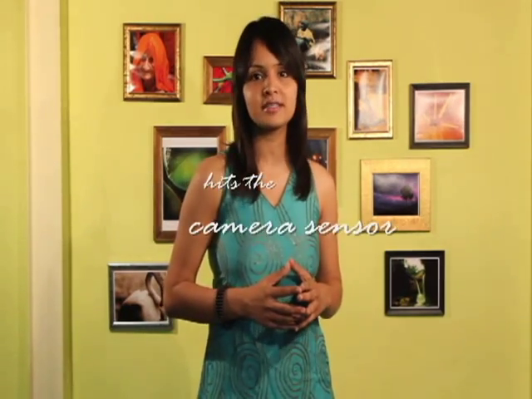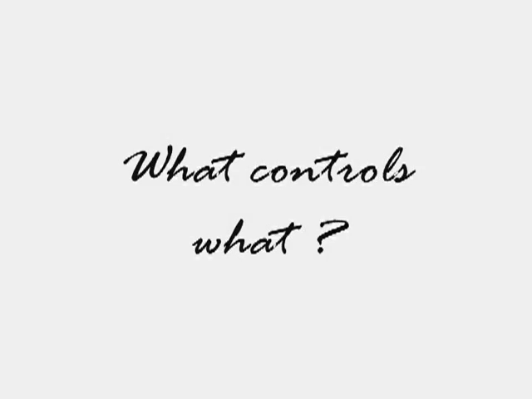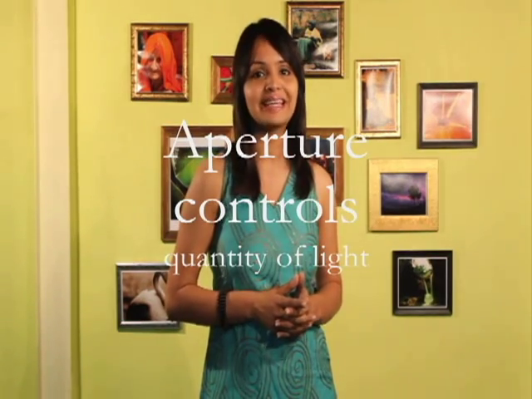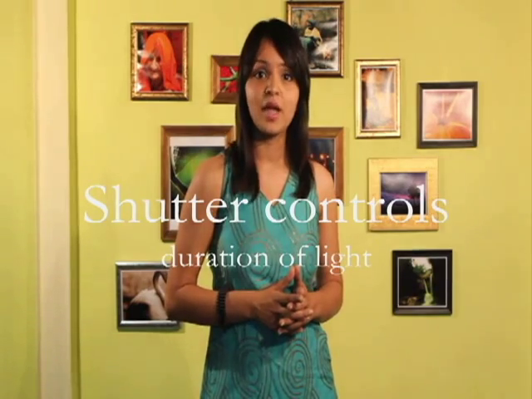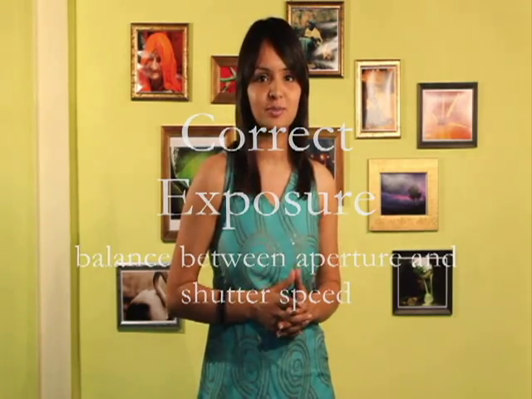To create an image, first the light enters the lens and then it passes through the aperture, after which it passes through the shutter and then it finally hits the camera sensor. The aperture controls the quantity of light that enters the camera. Shutter controls the duration of light. Well, the final correct exposure image is achieved when there is a balance between the aperture and shutter speed.